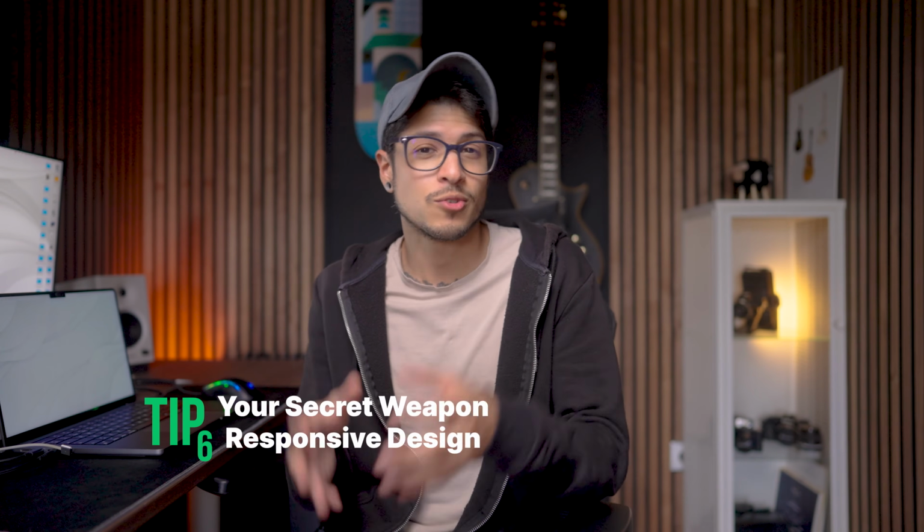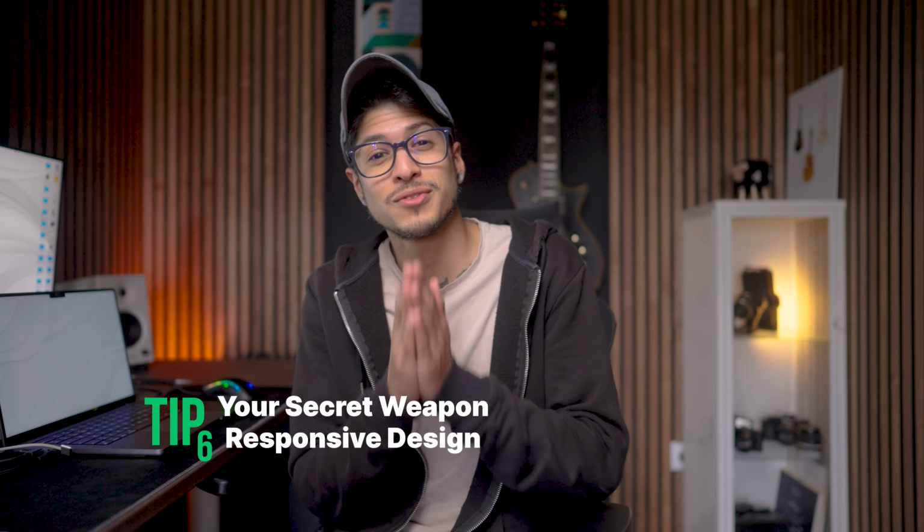And tip 6, your secret weapon, responsive design. Remember when I said 81% of people prefer to open their emails on mobile? Well, responsive design is your BFF. Platforms like MailerLite actually make this a breeze, ensuring that your emails look great, whether it's on a desktop, tablet, or even a smartwatch, if that's your thing.